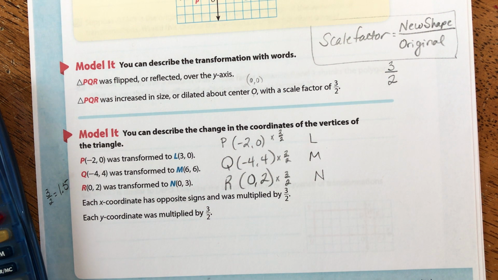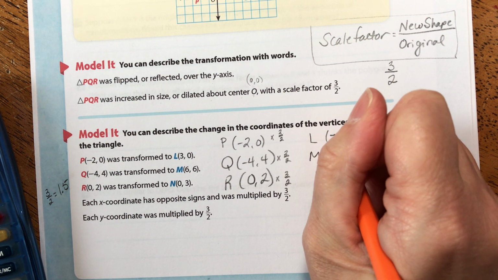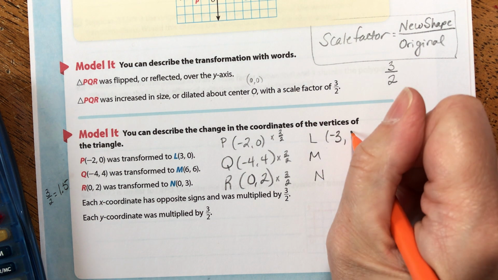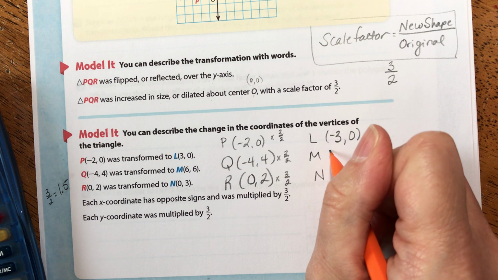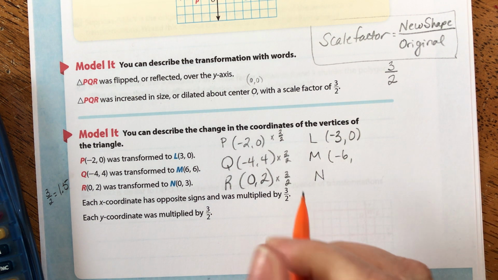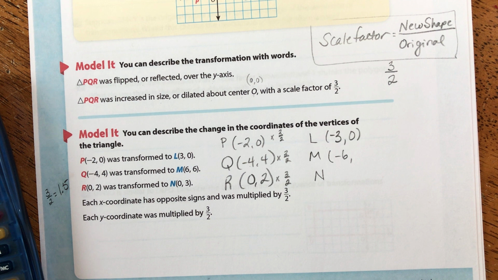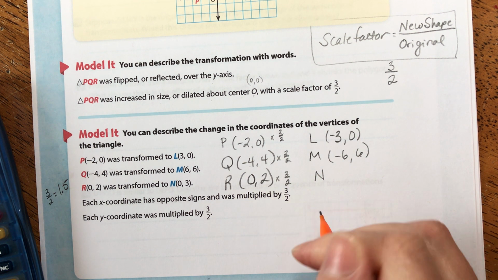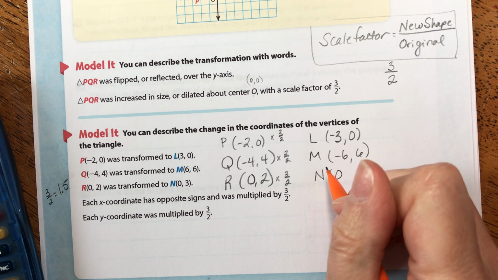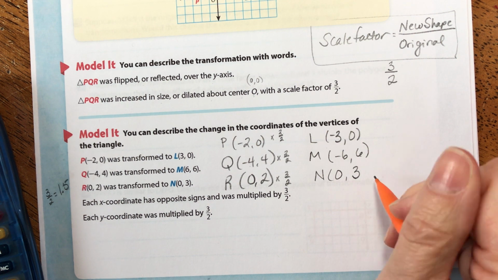So the first one is -2. -2 times 1.5. I get -3. What is 0 times 1.5? 0. 0 times anything is 0. Okay, let's go down here. What's -4 times 1.5? -6. What's 4 times 1.5? That's going to be 6. Okay, what's 0 times 1.5? 0. What's 2 times 1.5? That should be 3, right? Okay.